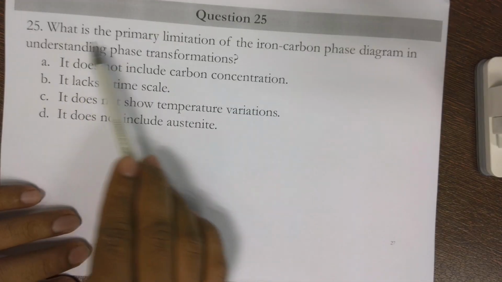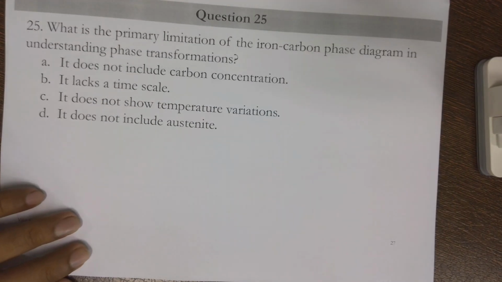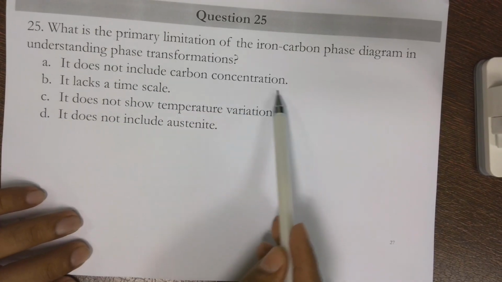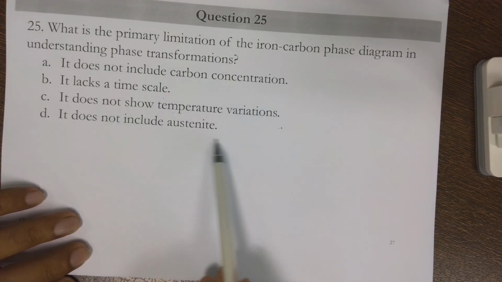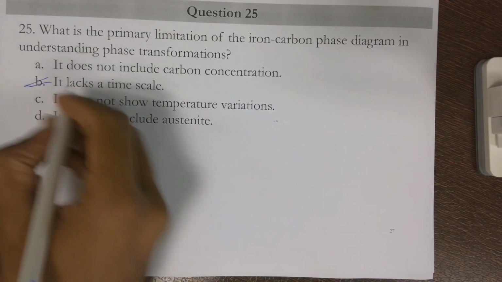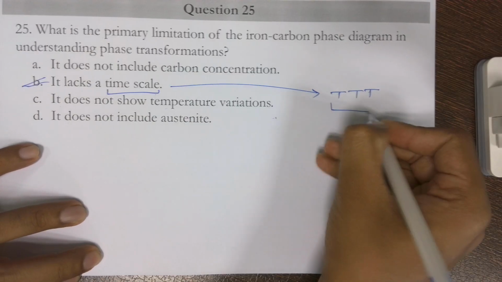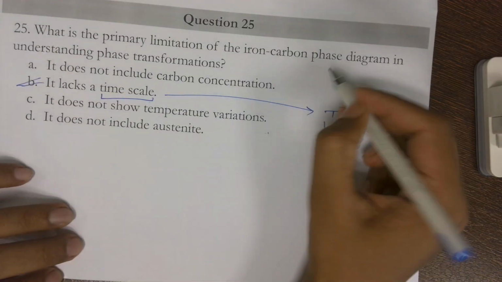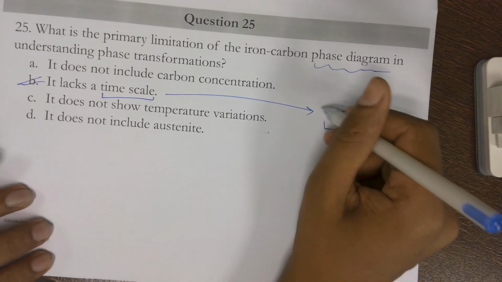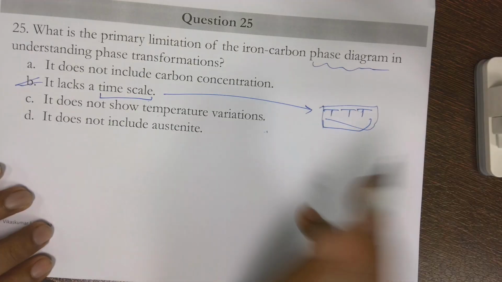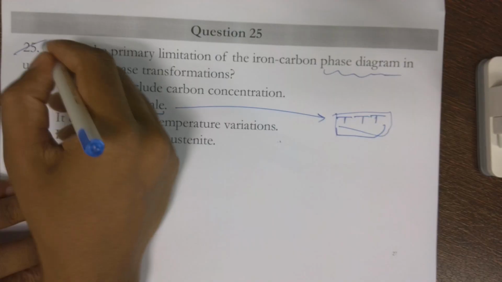The question says, what is the primary limitation of the iron carbon phase diagram in understanding the phase transformation? It does not include the carbon concentration, it lacks the time scale, it does not show the temperature variation, it does not include the alternate. Option B is the right answer. And for this we have the TTT diagram. The phase diagram can give us which phase can be formed, again the equilibrium phases, and the TTT diagram will give us at what rate and in how much time a particular transformation can be carried out.